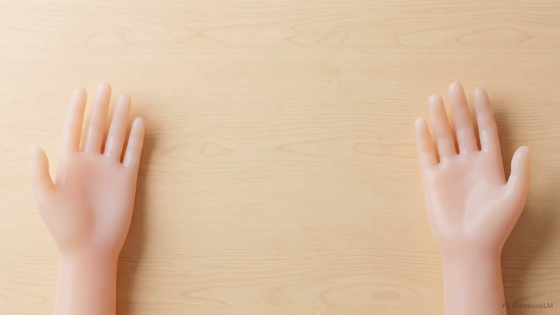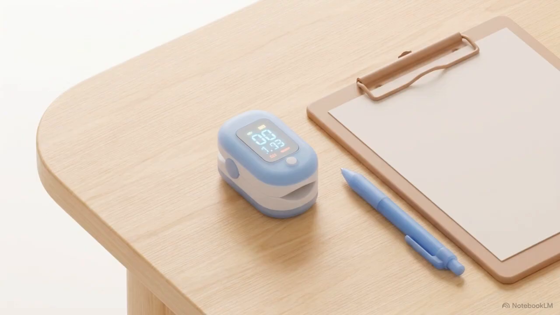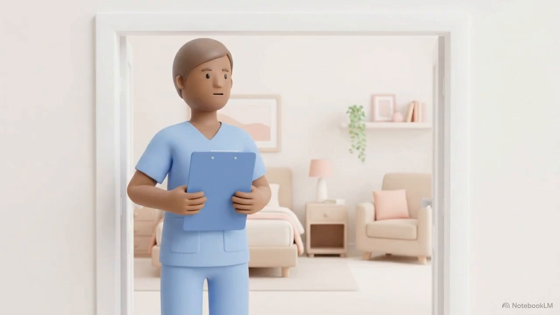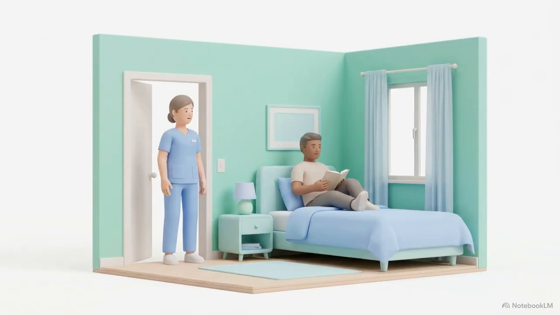Successful rounds require specific tools. Before you begin, gather your observation log, a pen, a pulse oximeter, and a flashlight for night shifts. Approaching these rounds as a proactive safety protocol helps you identify environmental hazards or behavioral shifts that a casual walkthrough might miss. The first rule is non-negotiable.